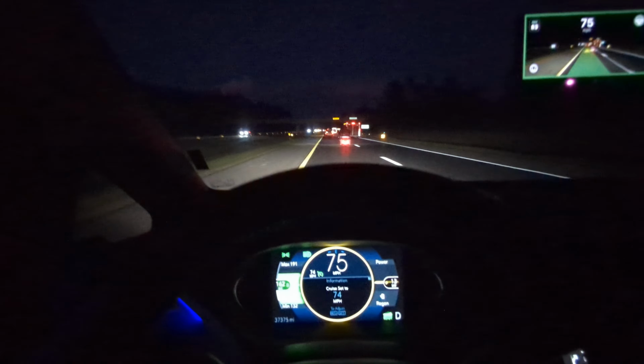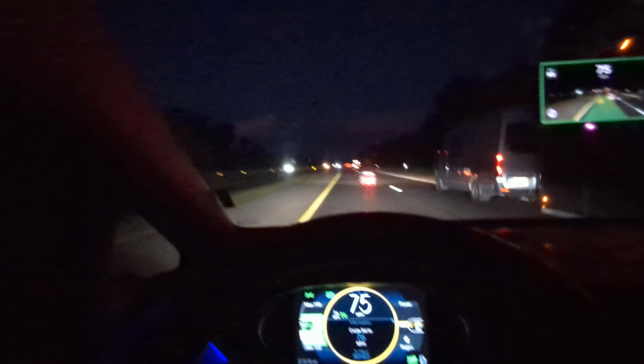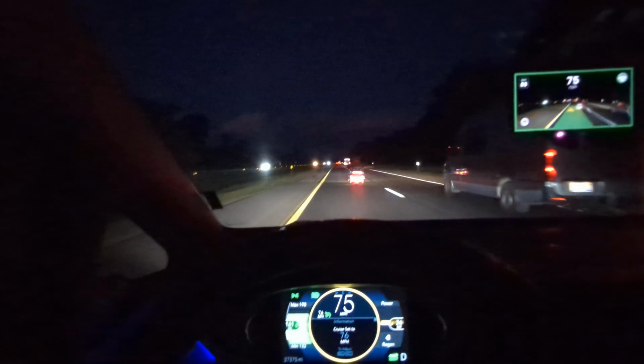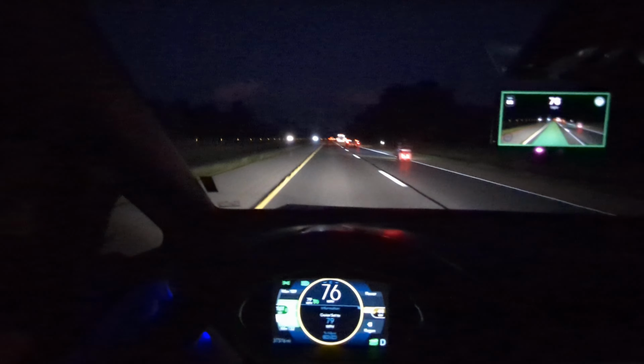Yeah, it's a little closer. It's always a little closer to motorcycles than I'd like, but with the vision only adaptive cruise. Yeah, guys, hope he doesn't honk at me or something.